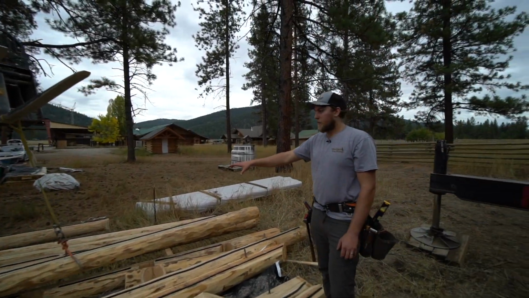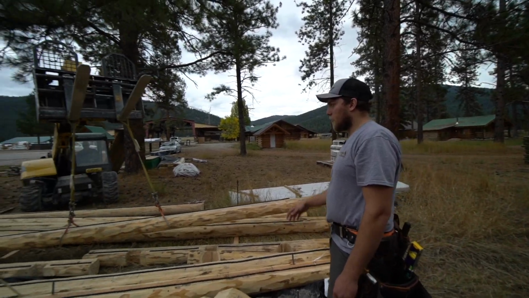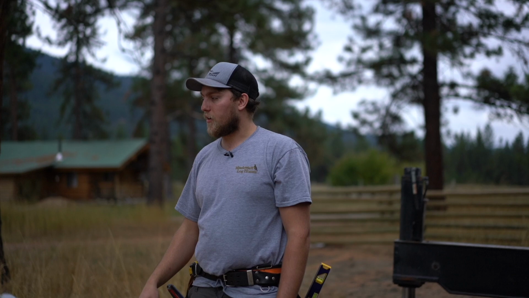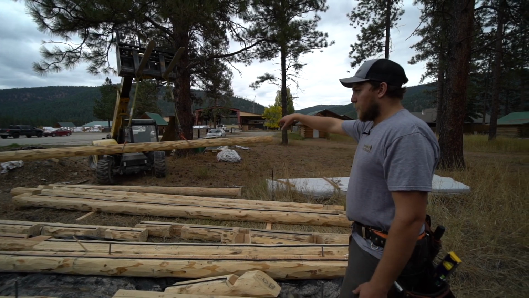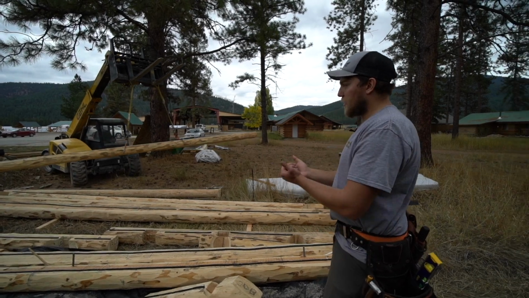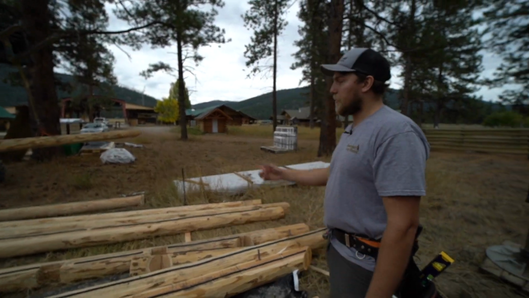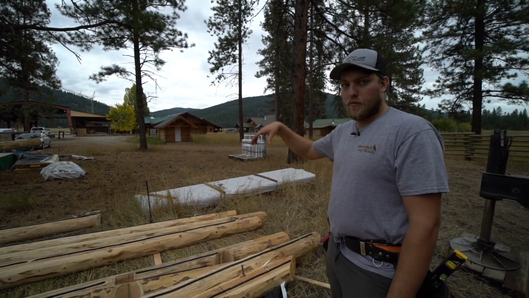We're going to demonstrate using this lift here to set logs. It's totally doable. A loader like this or an excavator works well. We have a crane, so we're going to use it, but don't be intimidated by that, because you can totally do this with a loader. By hand, if you have a couple guys, you can lift these logs in place. As you can see, you can just maneuver around with a loader, as long as you have an extended boom lift like this, or an excavator that can reach high enough.